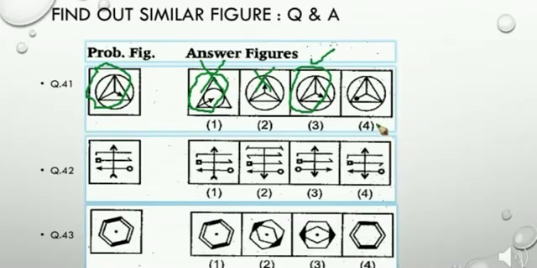Now let's go to option 4. In option 4, if you look for this shape here, this is not exactly same, because here there's a dot. Here in the problem figure there's no dot, so option 4 is ruled out. So we are left with option 3, which is going to be the correct answer.